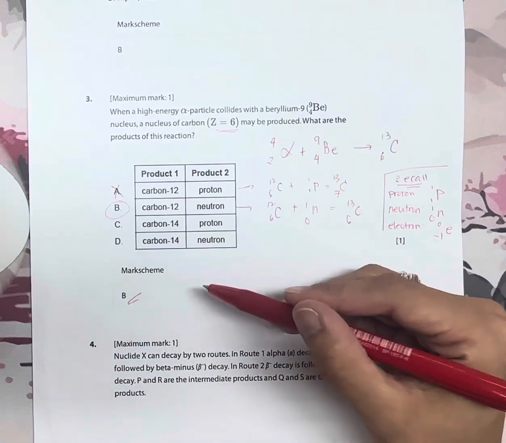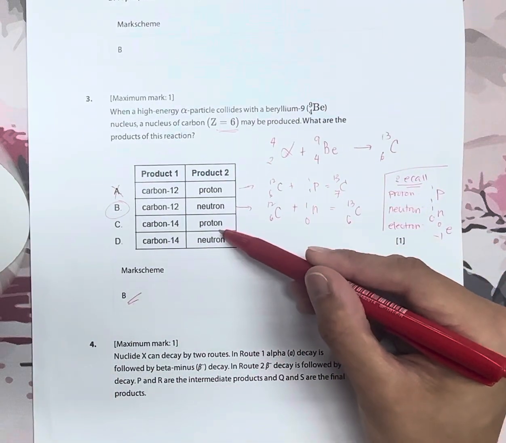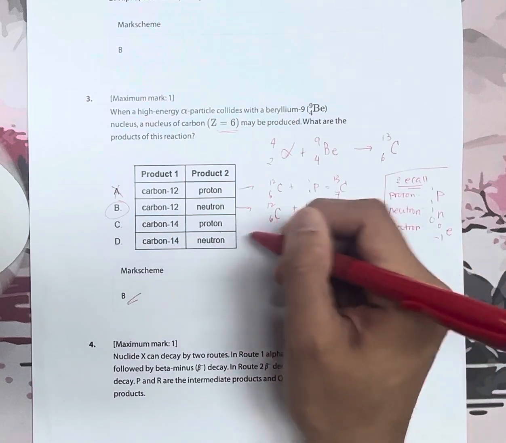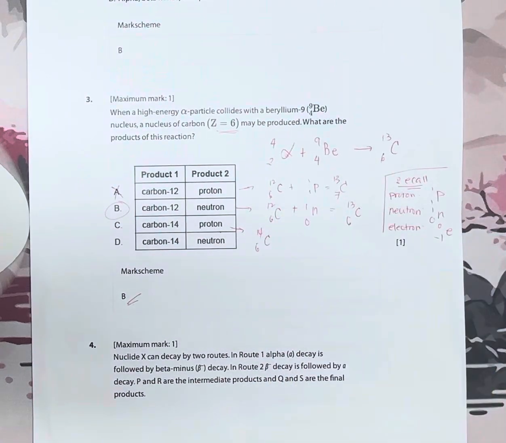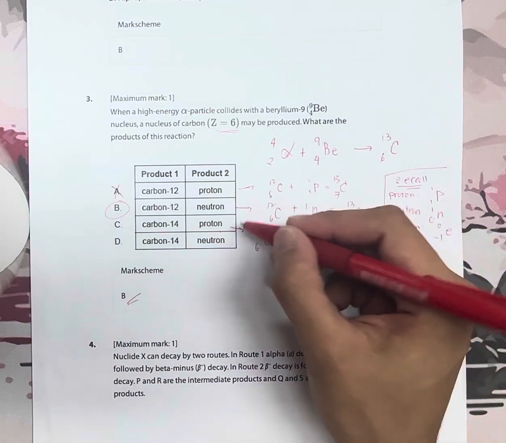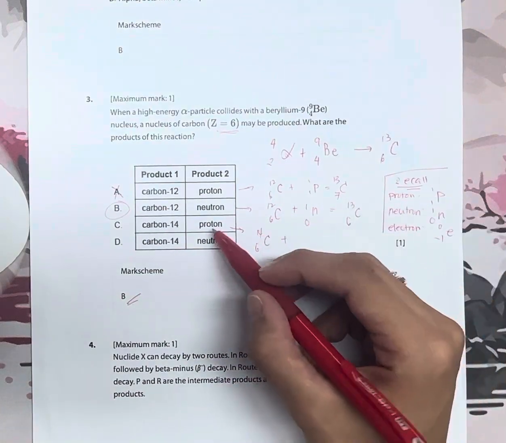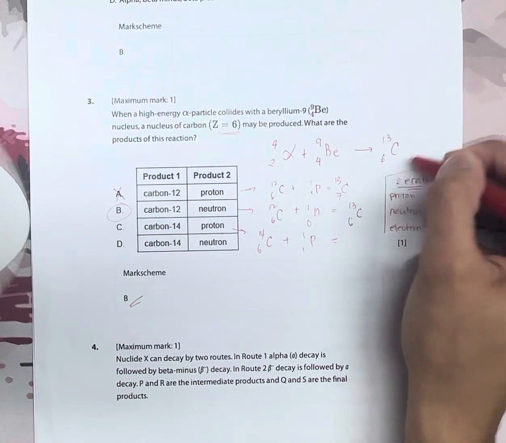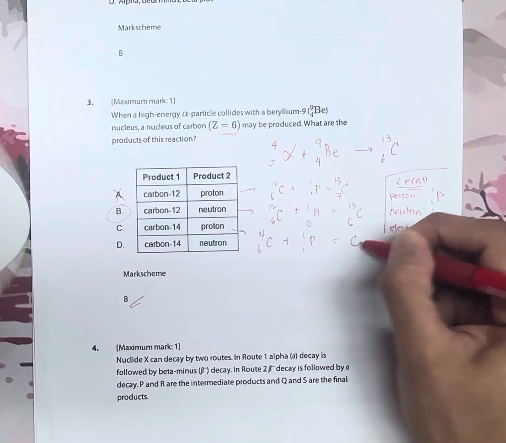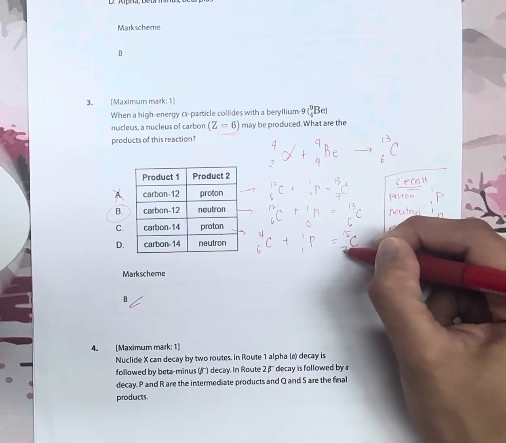And you could test it out with carbon 14 and the proton. Let's just try it out. So 14 here, with the condition that you have 6 protons. If I combine that with a proton, I will not get this. This will not be equivalent to what I have there, because this will be 15, 7.